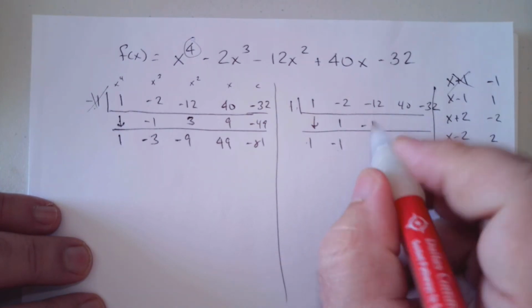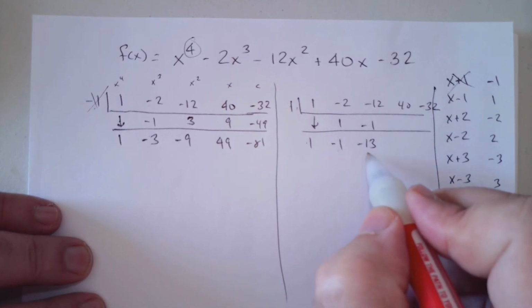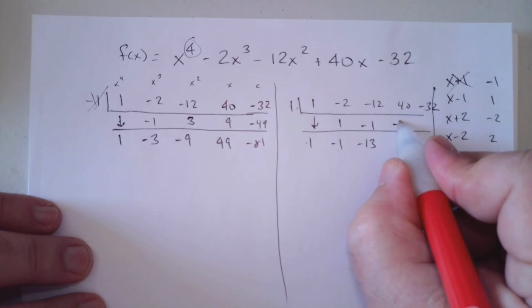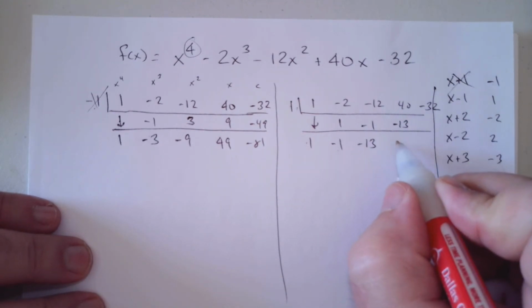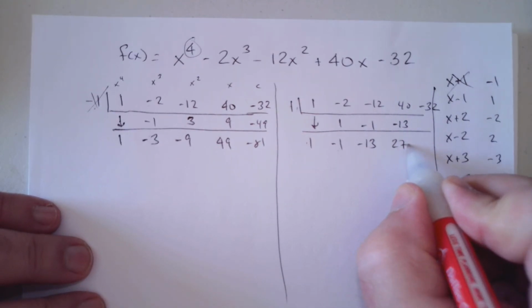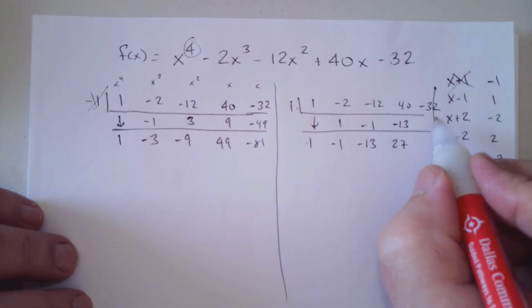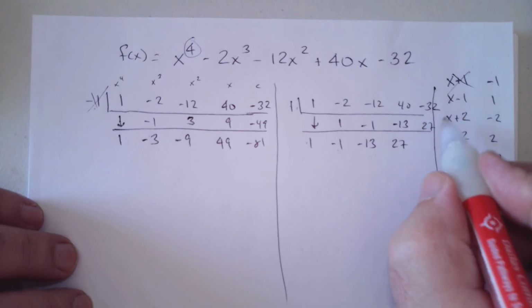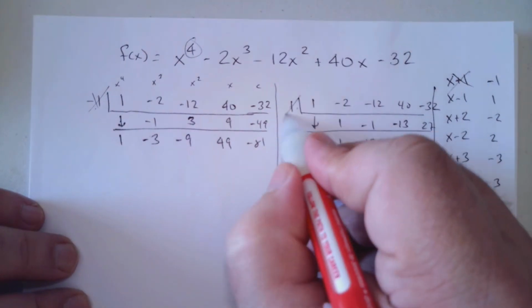Negative 12 plus negative 1 is negative 13. 1 times negative 13 is negative 13. 40 minus 13 is 27. 1 times 27 is 27. 27 minus 32 is negative 5. So no.